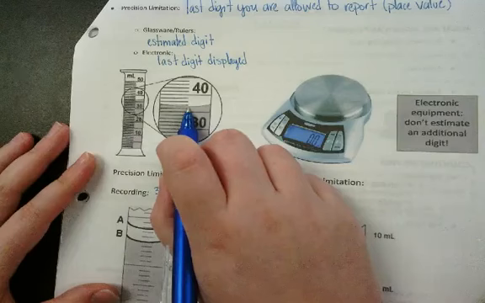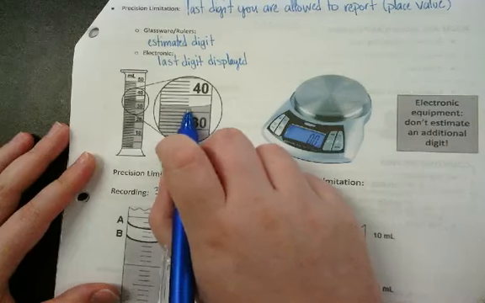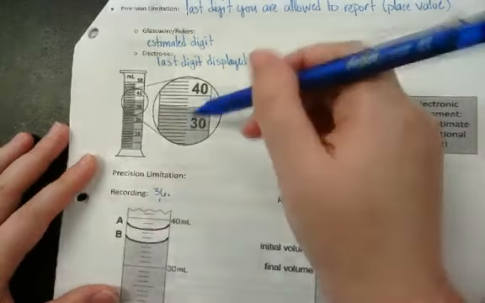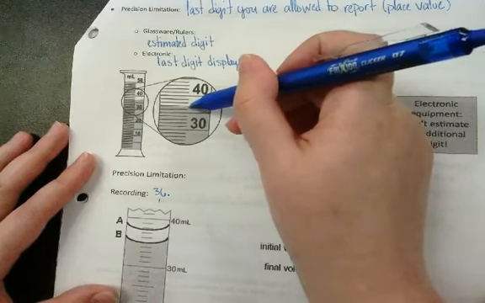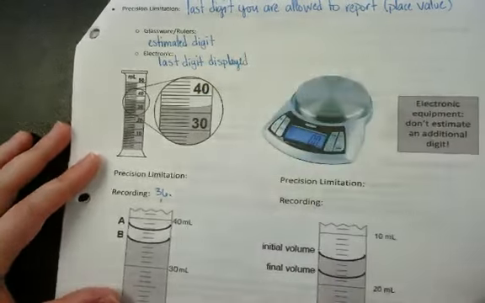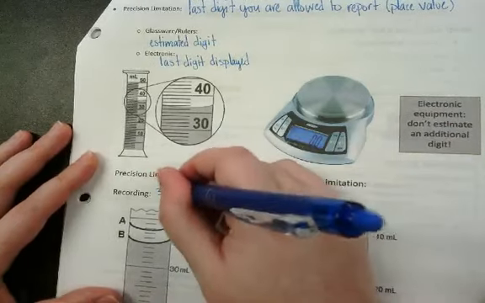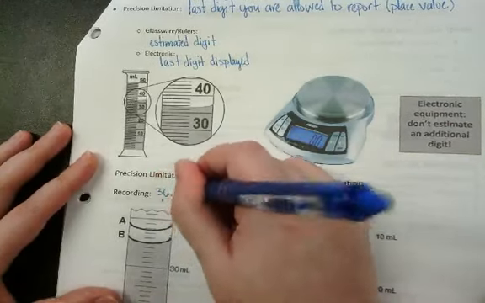So that's almost always going to be right in the center, the lowest part. So to me, if I were to read this, this looks a little more than halfway between 36 and 37. So I might report it as 36.6 milliliters.